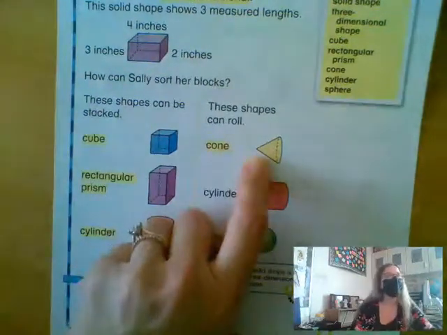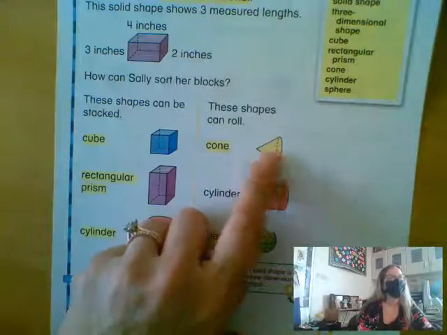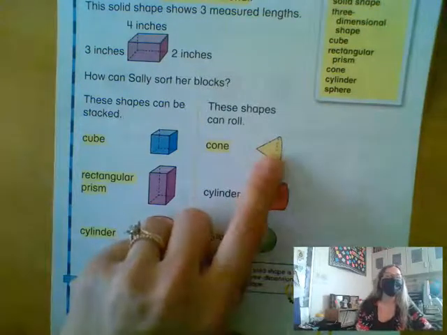This one's called a cone. Everyone say cone. And that one's easy. It looks like an ice cream cone, doesn't it? If we turn it this way, you can put a scoop of ice cream on top. Yummy. And then the ball, I'm actually going to pull my mask down.